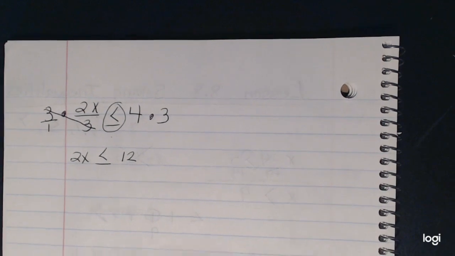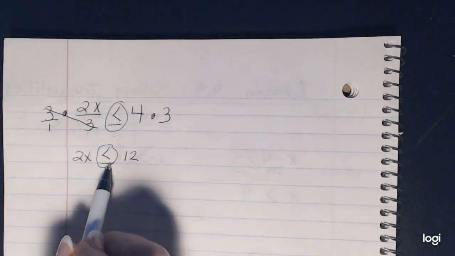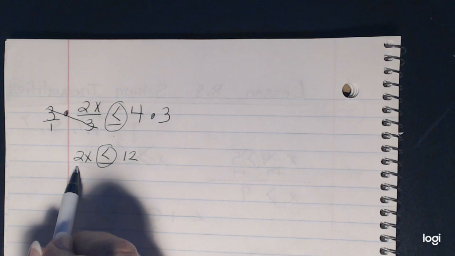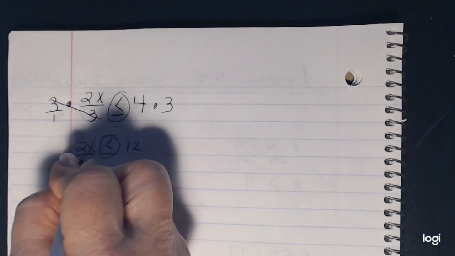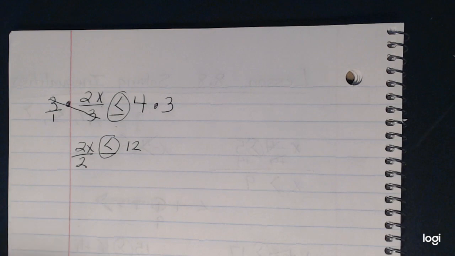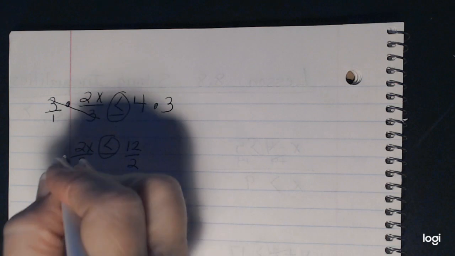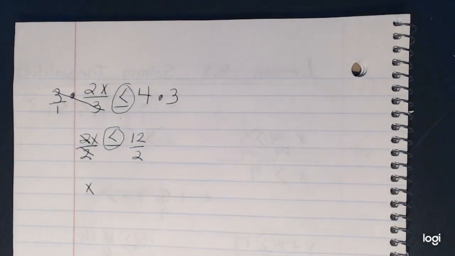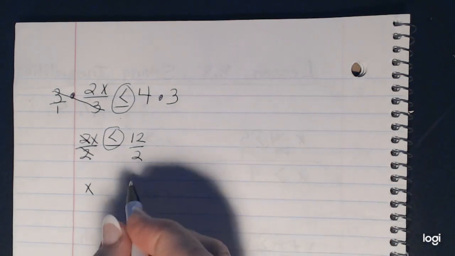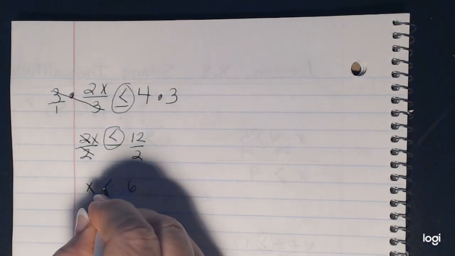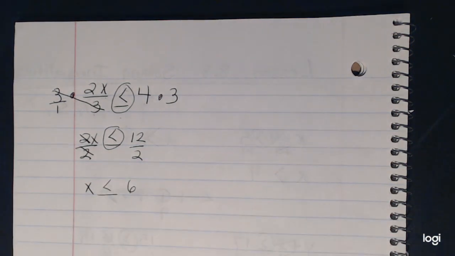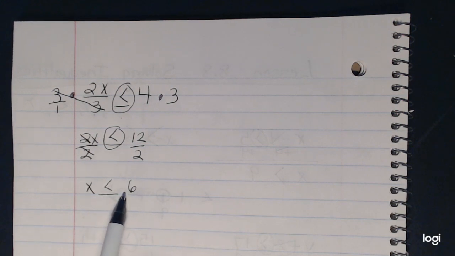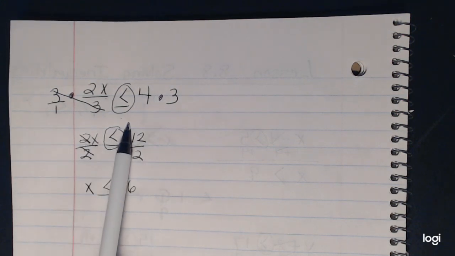Now I only have one thing left to do. Here's my balance still. This is multiplying by 2. The opposite operation would be divide by 2 on this side and divide by 2 on that side. The 2's cancel, leaving the letter x. 12 divided by 2 is 6. Then I bring down my inequality, and my final answer is x is less than or equal to 6.